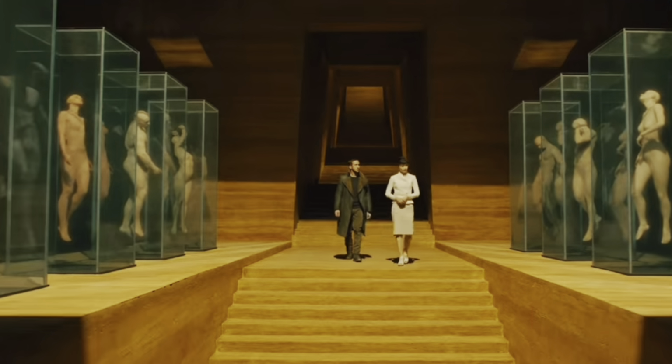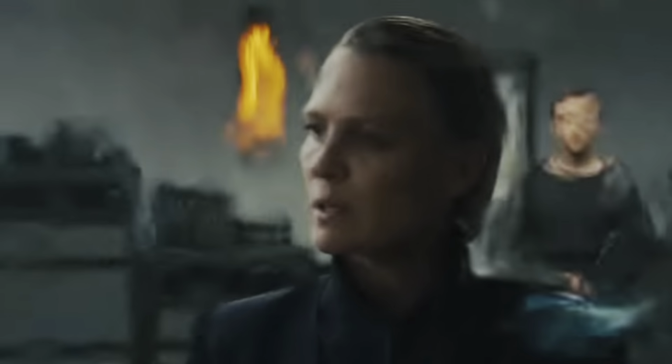Alright, next up we have Blade Runner 2049. Now this is obviously a sequel to the original Blade Runner that came out in the 1970s starring Harrison Ford. However, I decided to recreate the latest one mainly because I really wanted to make a Ryan Gosling minifigure in Lego.